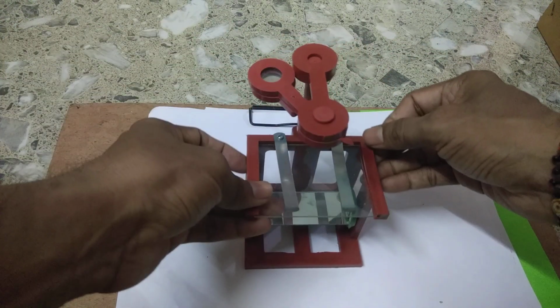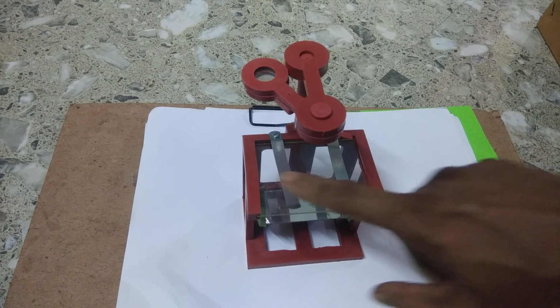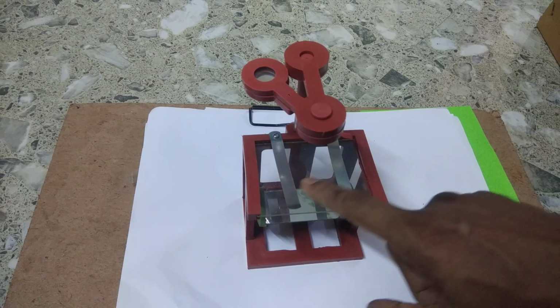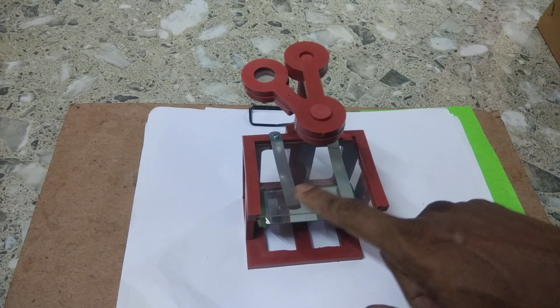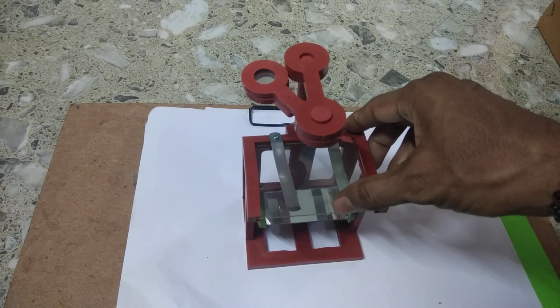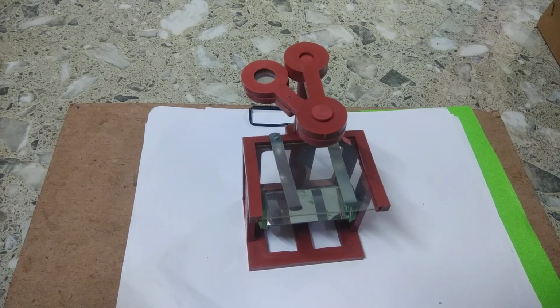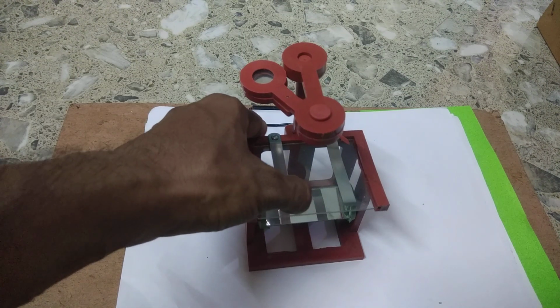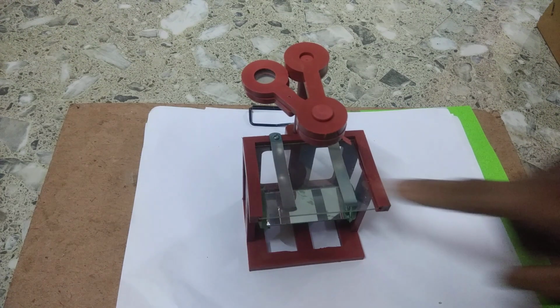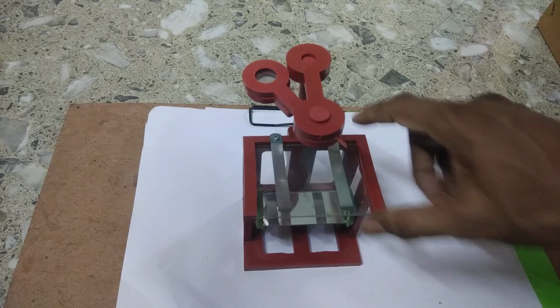Besides that, here you can see that there is a stage. This is the stage where we put something to observe, and here are the clips. There are two clips to fix the slide, right?